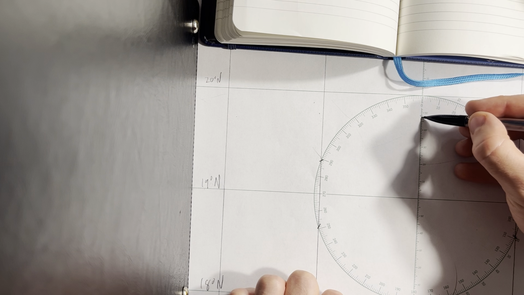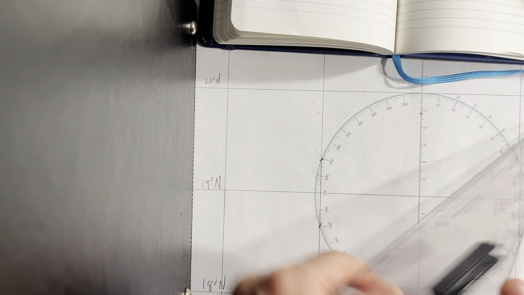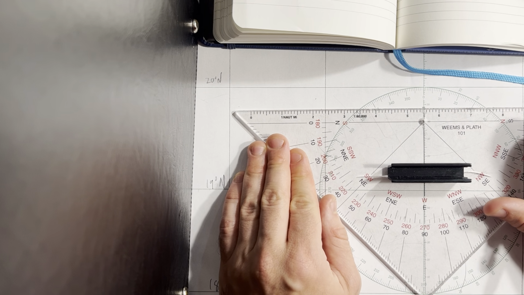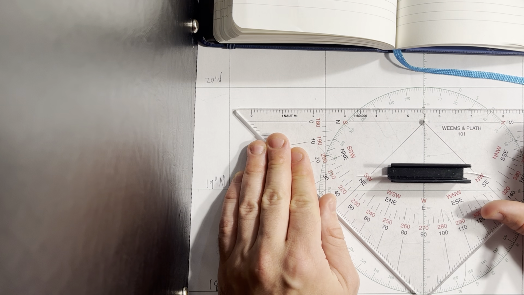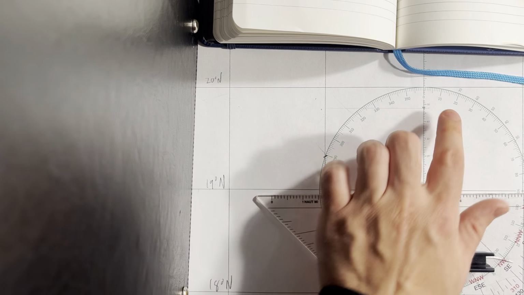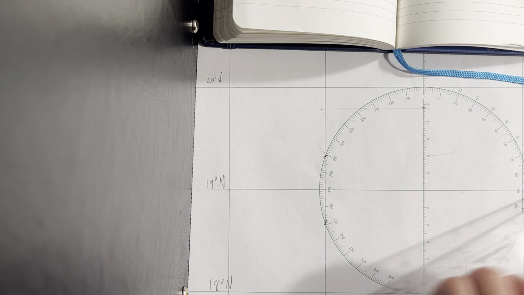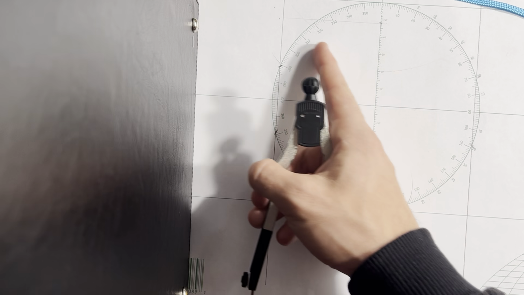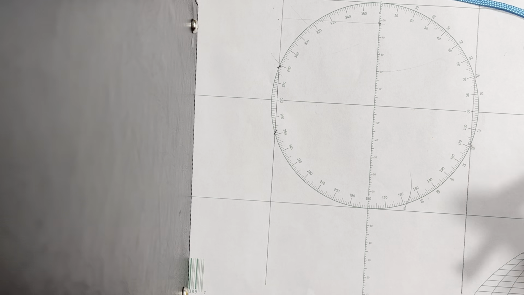There's 48 right there. So we're going to just draw a faint line out from there, just so it can be easily erased later. And then our longitude was 34 minutes west of 108.